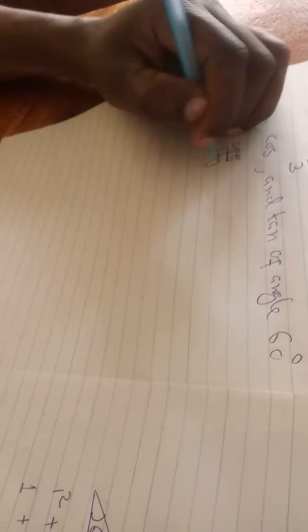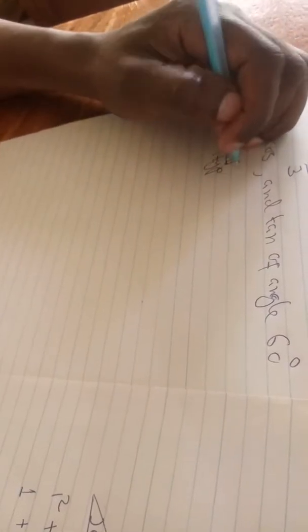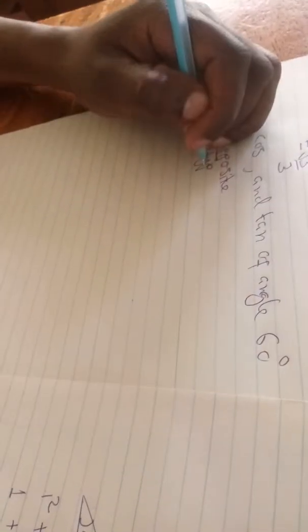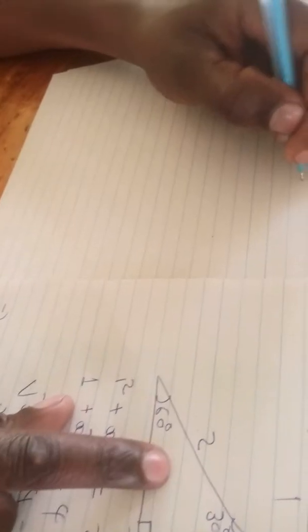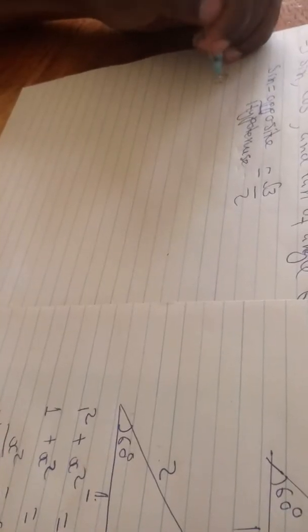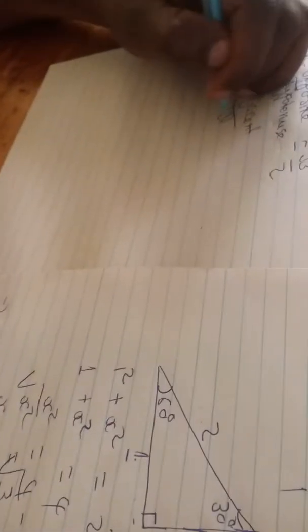Apply the same ratios: sine equals opposite over hypotenuse, and in this case the opposite to angle 60 is the square root of 3, the hypotenuse is 2. Cosine is adjacent over hypotenuse.